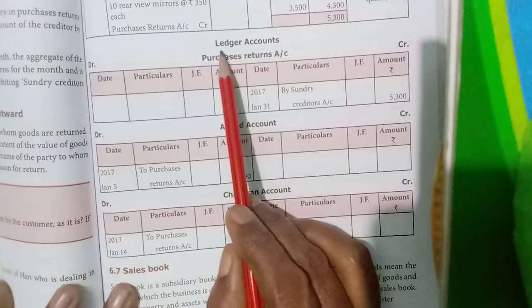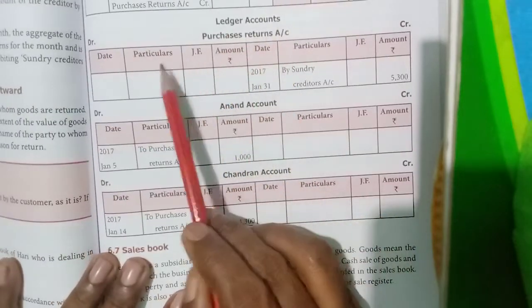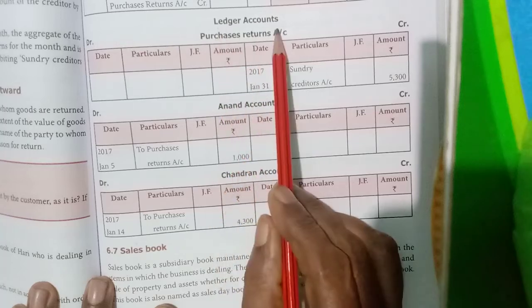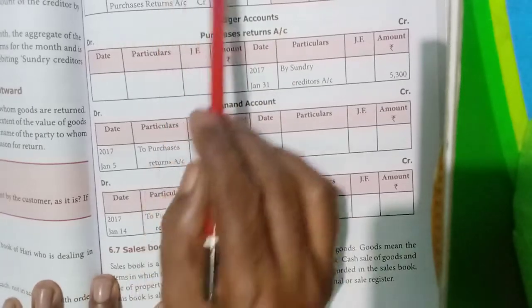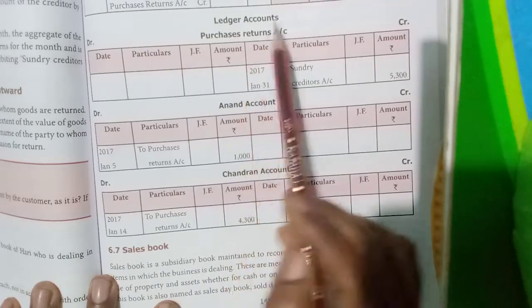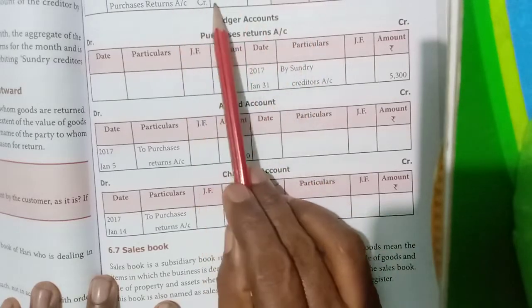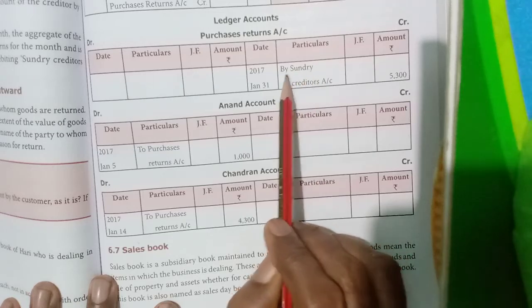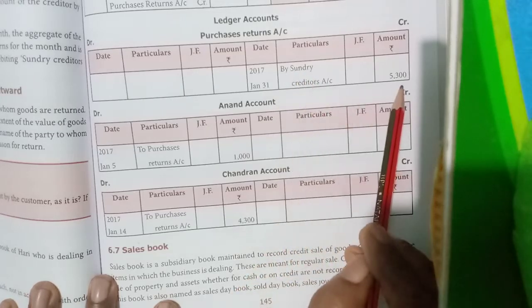Okay, now let us see the ledger accounts. Posting in the ledger. First one, purchases returns account. The total we should write, purchases returns account credit. So on the credit side we should write by sundry creditors account.